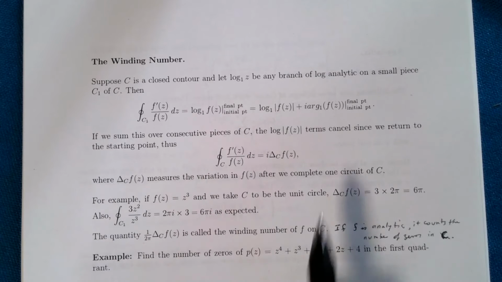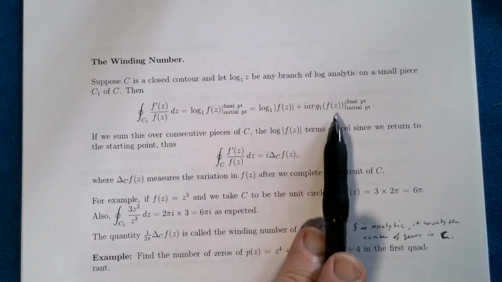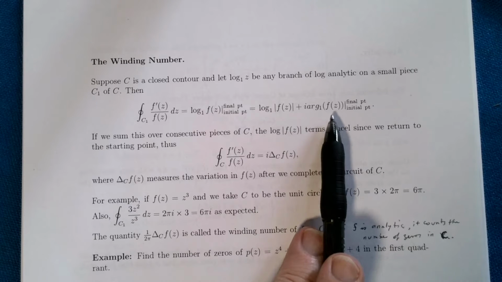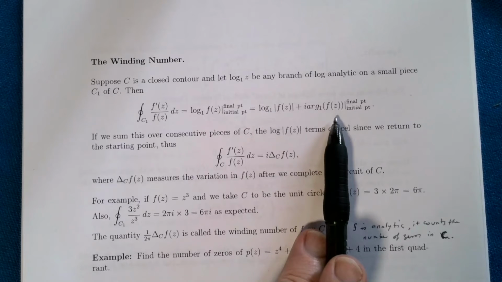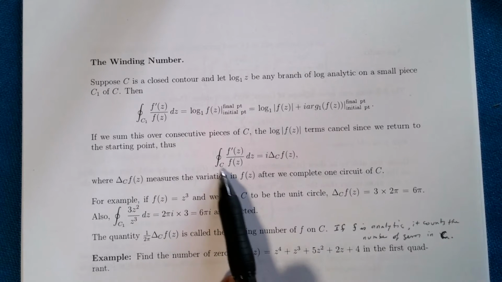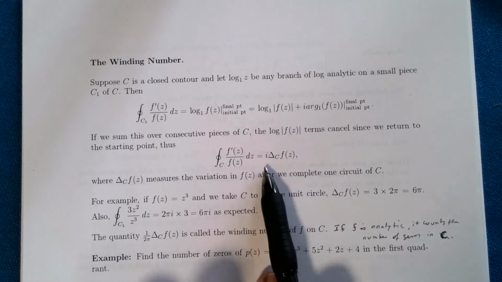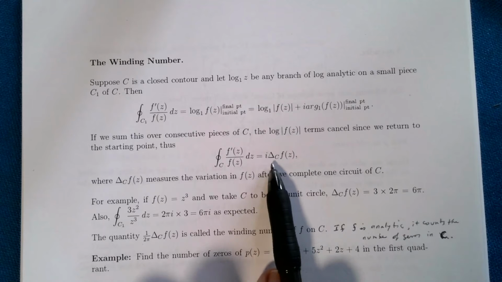But what's interesting is that this is giving us the change in the argument of f as we move around the contour C. I'm going to write that then as the integral around C of the logarithmic derivative is i times, I'm going to call this delta_C of f of z.